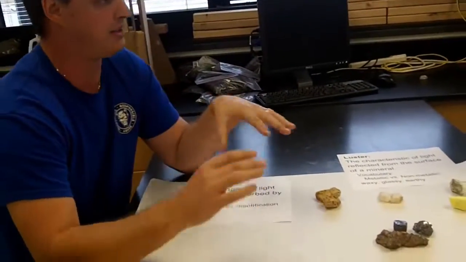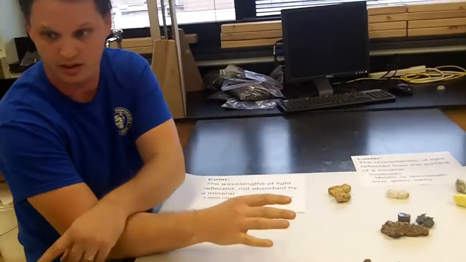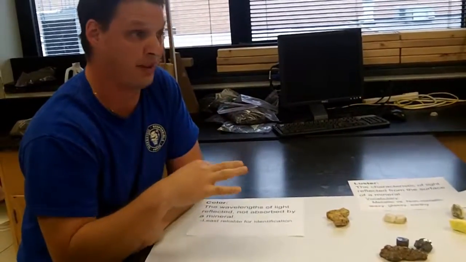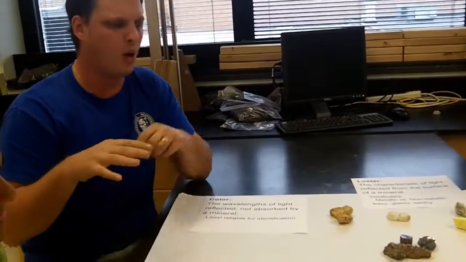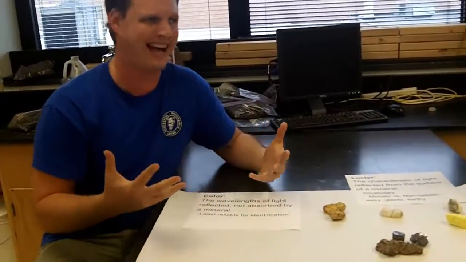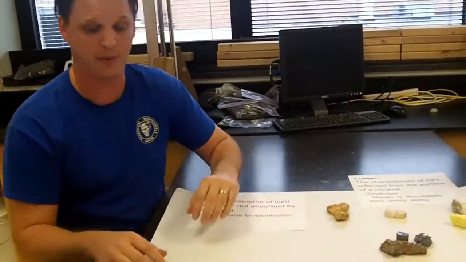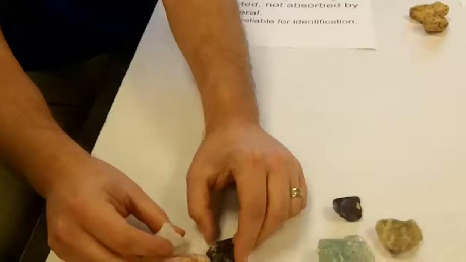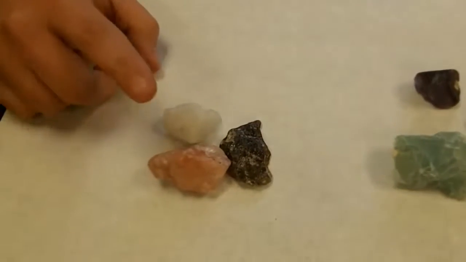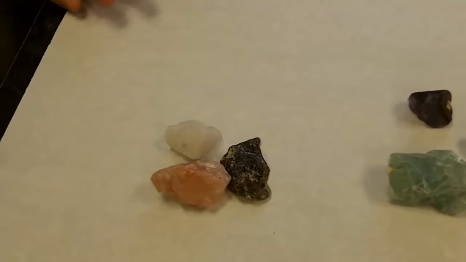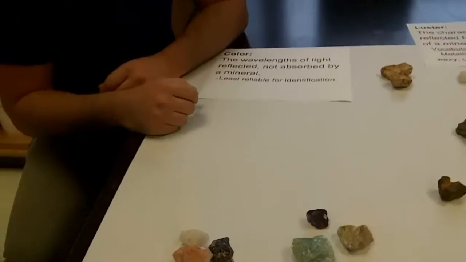Can we see that there's kind of an opinion here? You can say it's this, and you can say it's that, and I say something different. We have 3 different colors and 3 different opinions. So when we talk about color for a mineral, it's actually the least reliable. For example, if I take a look at all 3 of these, we've got a pink, one that's white, and one that's kind of a brownish color. They're actually all the same mineral. So minerals can be different colors.